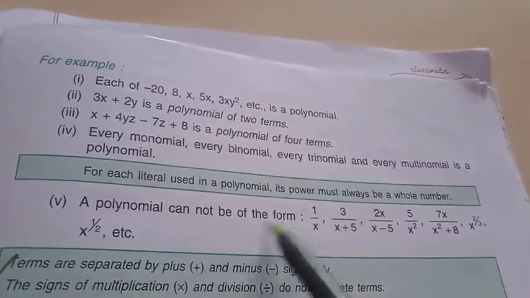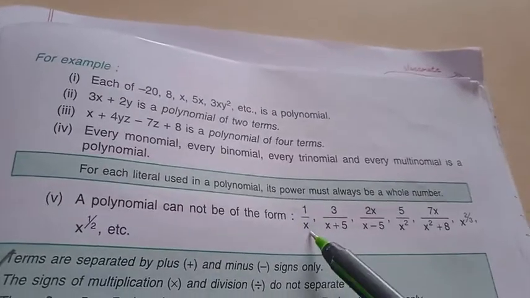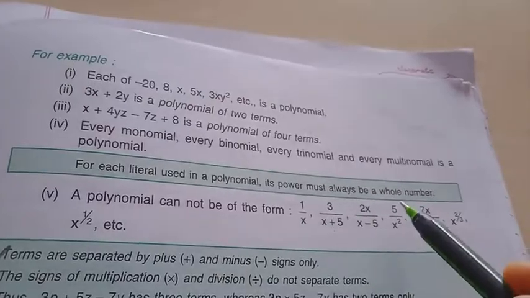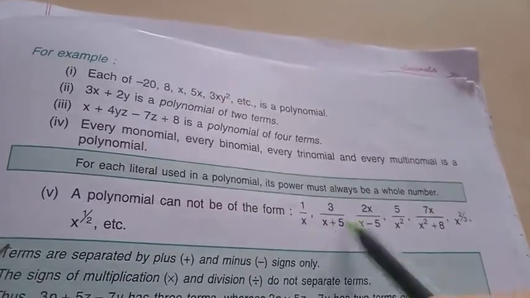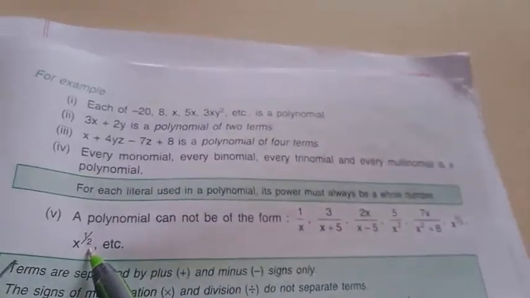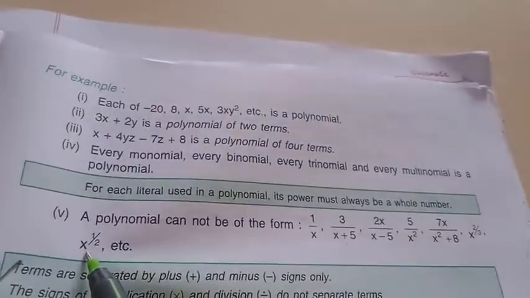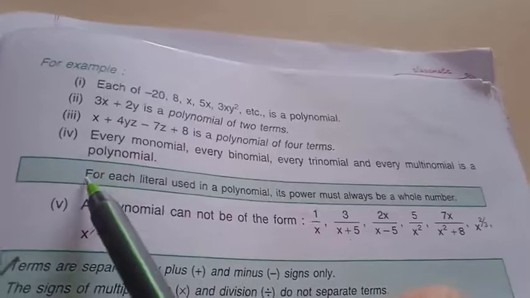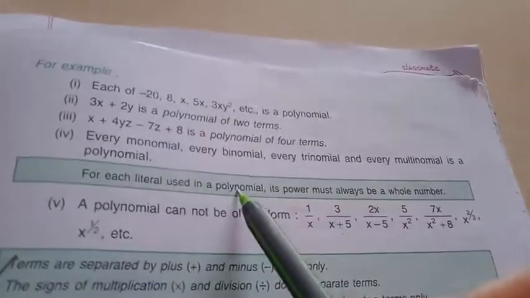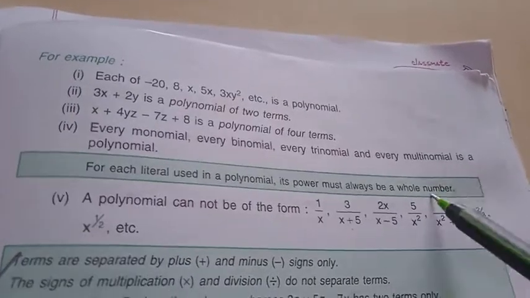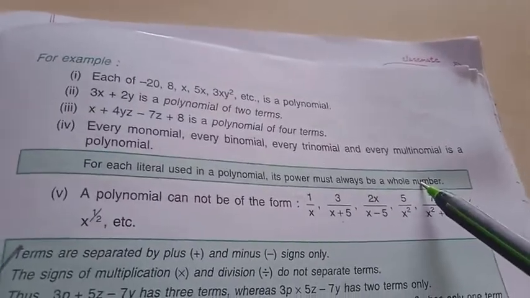A polynomial cannot be of the form 1 by x, 3 upon 3x plus 5, or 2x upon x minus 5. So these types are not allowed for a polynomial. For each literal used in the polynomial, its power must always be a whole number. This thing we'll see while studying degrees.